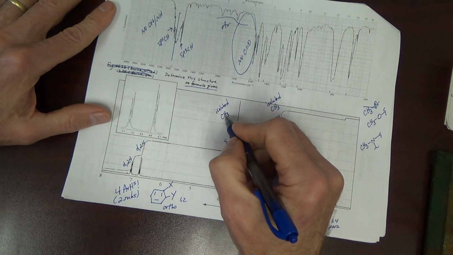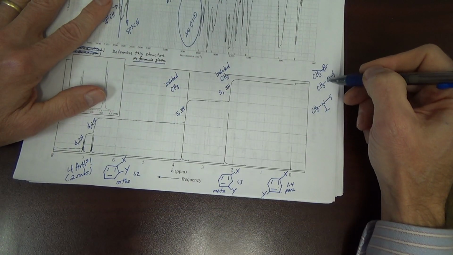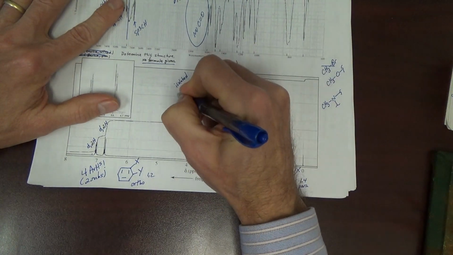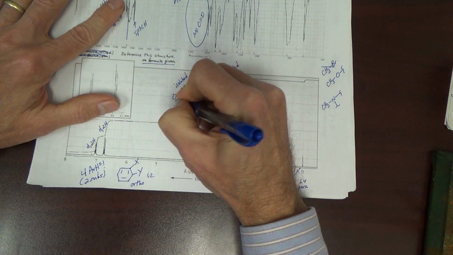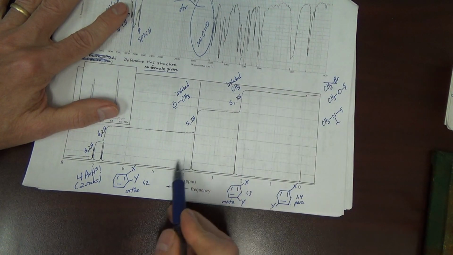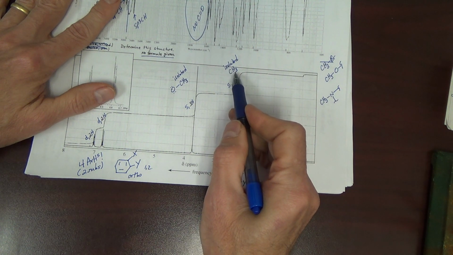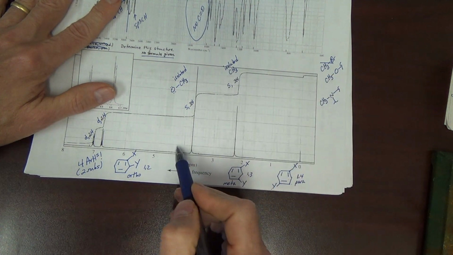But this one, okay, I know the answer here. It's got to be oxygen, okay? This is bonded to an oxygen, but that one's not. This one's way downfield like this, bonded to an oxygen. That one must not be, because if it was bonded to oxygen, it would be down here too.